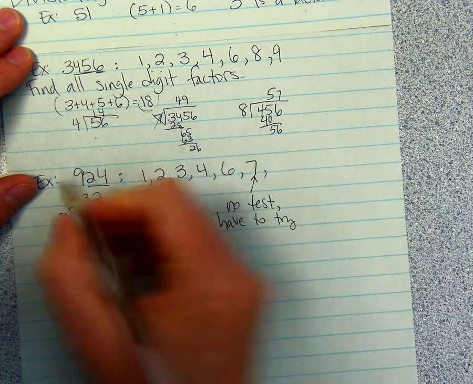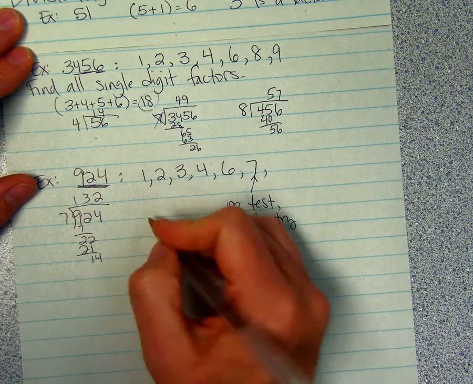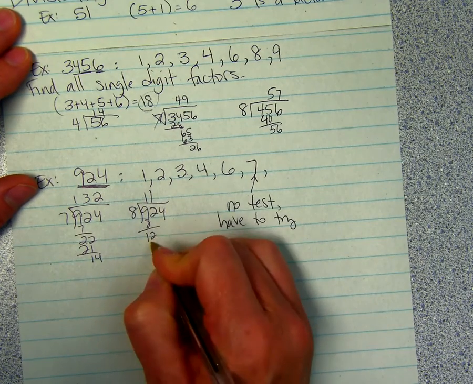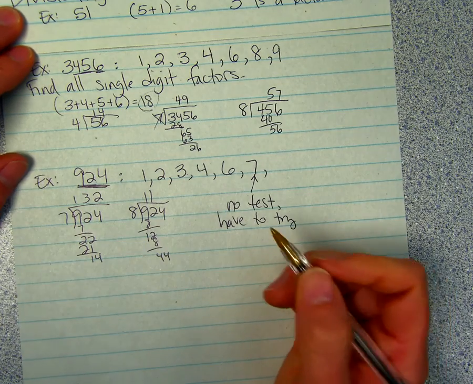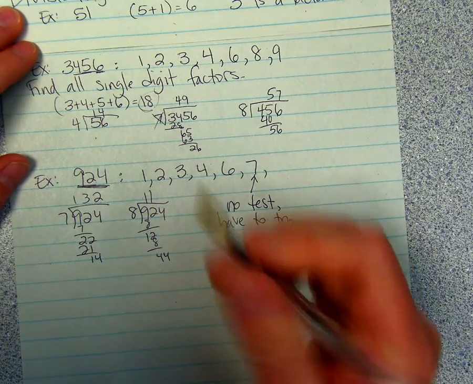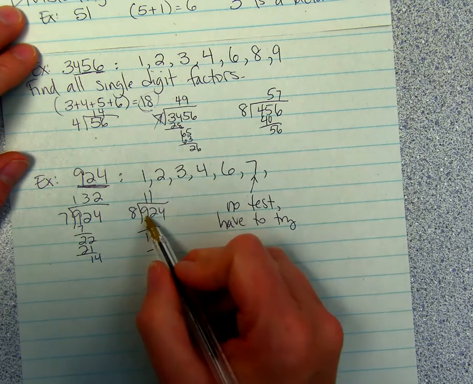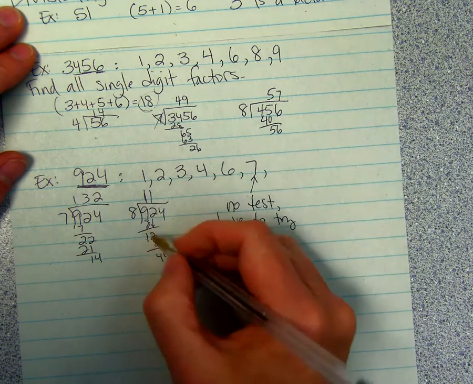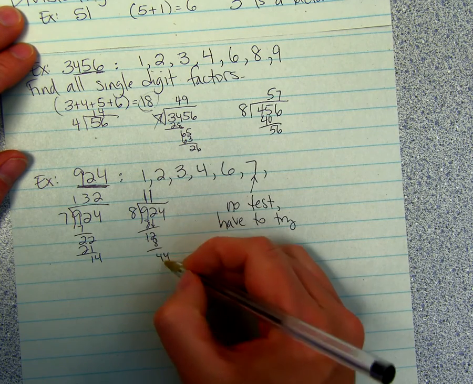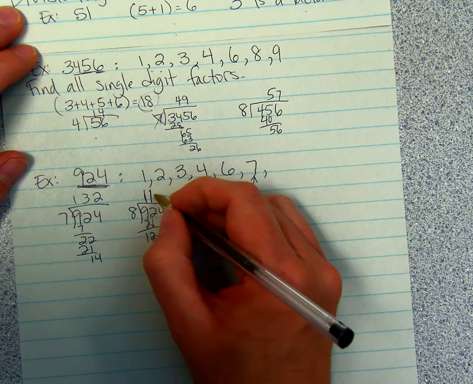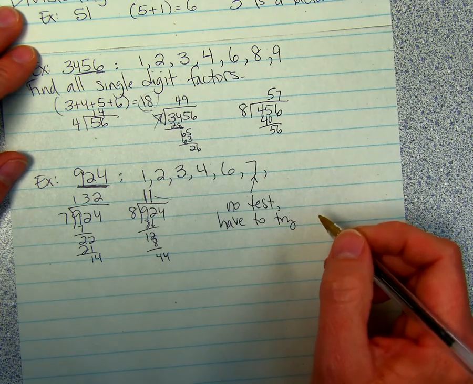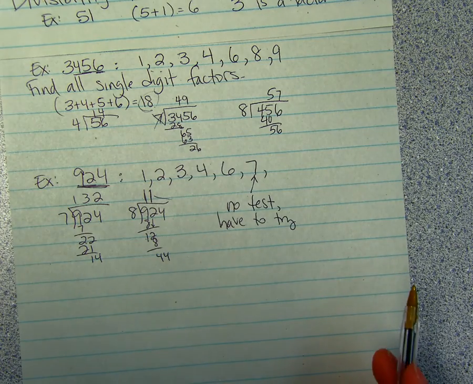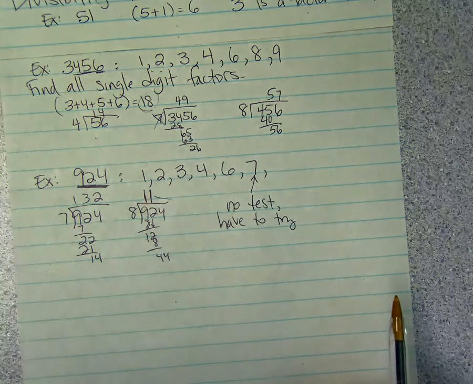And then 8, does 8 go into the 3 digits, 924? So we divide by 8. 8 goes into, wait, did I do that right? Let's see, 9, 1, 8, 1, bring down the 2. 8 goes into 12 one time, 4 left over, 44. Nope, doesn't go in. And then 9, when I added, I got 15. 9 doesn't go into 15, so 9 doesn't go into that. So that's how we test for divisibility, as we follow that chart.